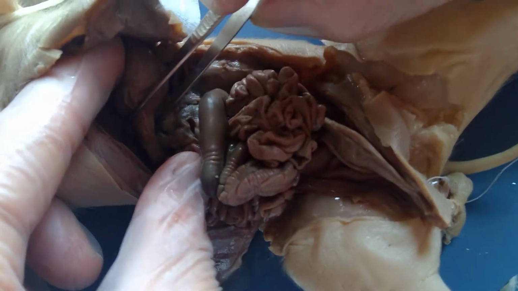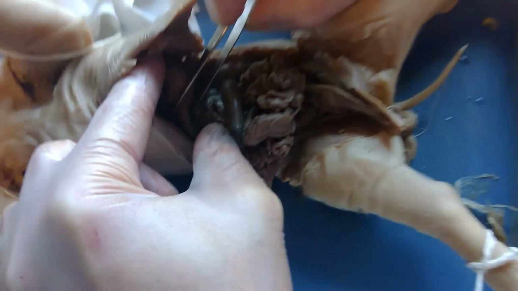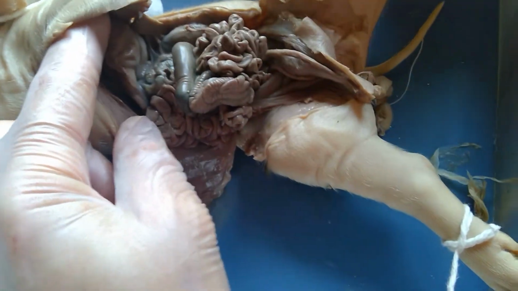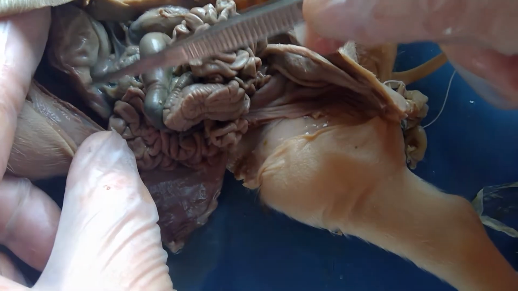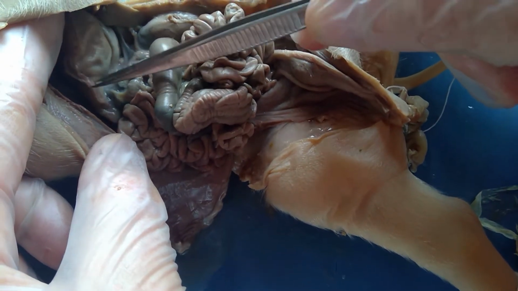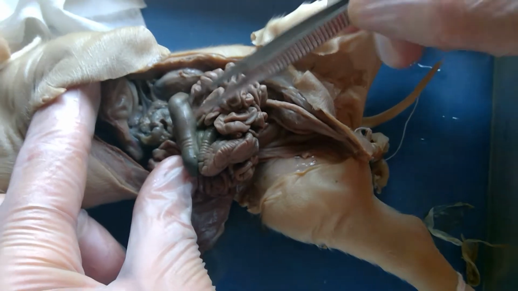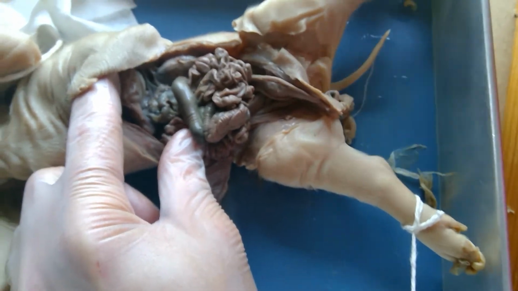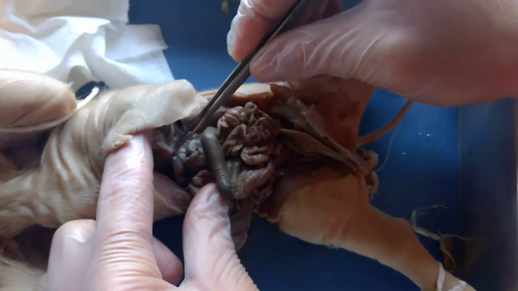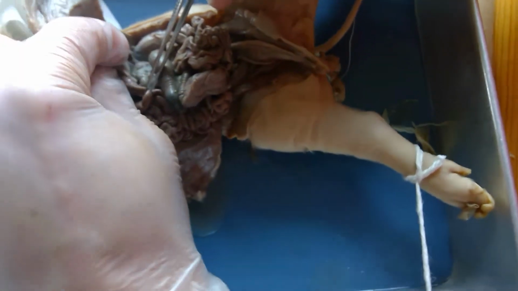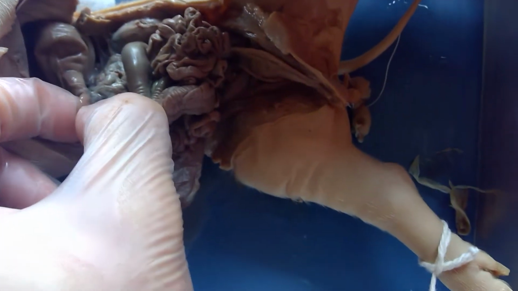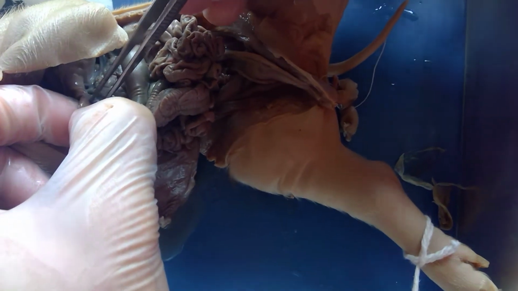Okay, I'm going to back that up. Let's see if I can turn it. You have to find it. There you go. That right there is the pyloric sphincter. So it's the part that will close off the stomach so that food can't go down. And then this region of the small intestine, the bigger region right here, is called the duodenum.